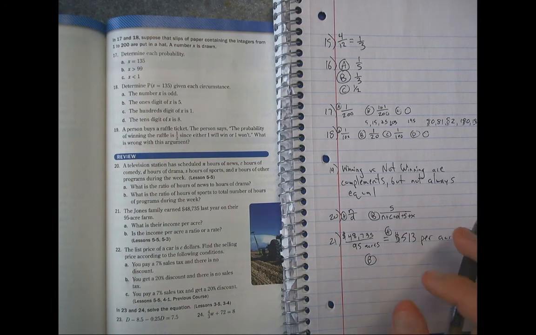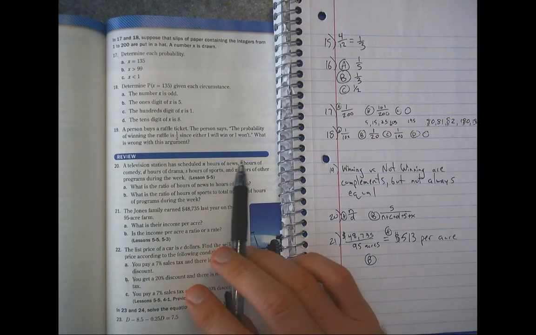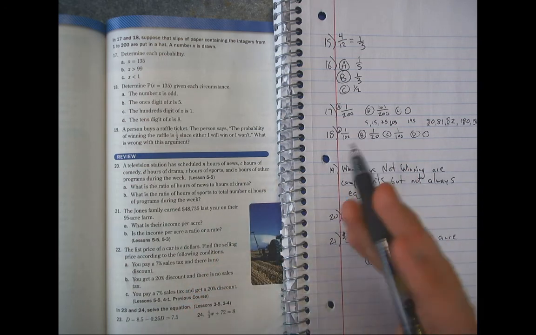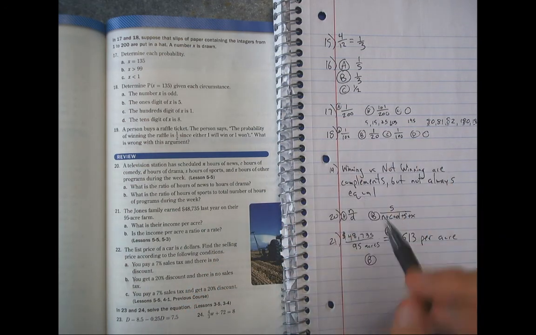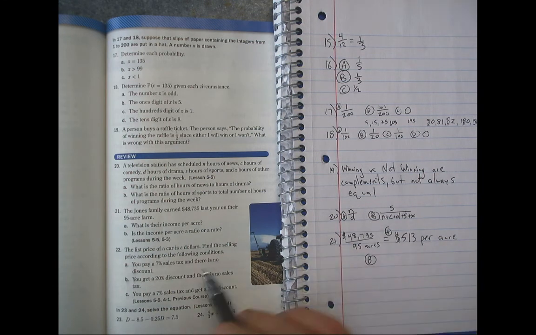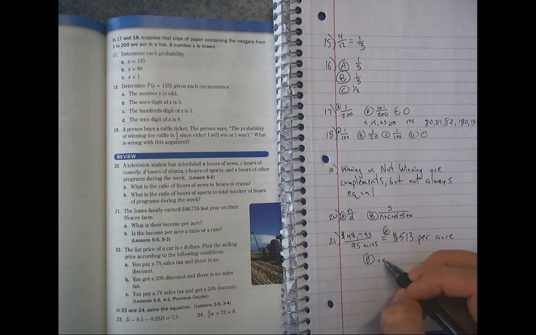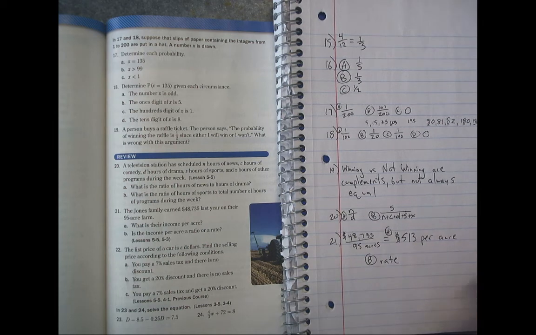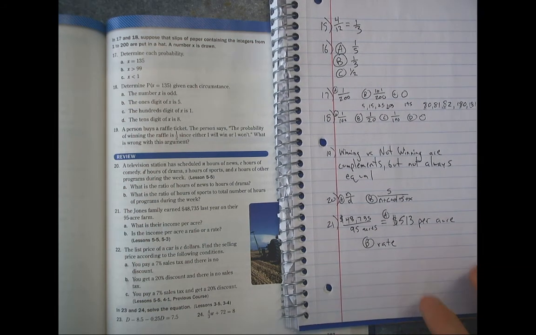And part B, is income per acre a ratio or a rate? Those two often get confused. A ratio is comparing two things that are similar, of the same units. That's why we're talking about hours of news and hours of comedy: comparing hours to hours. If you're comparing dollars to acres, two different units, that is considered a rate. So just working on our proper vocabulary there.